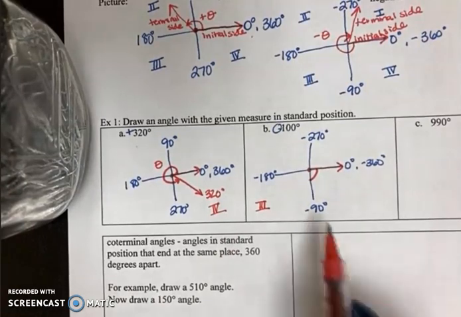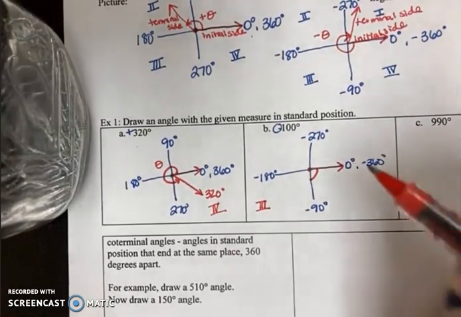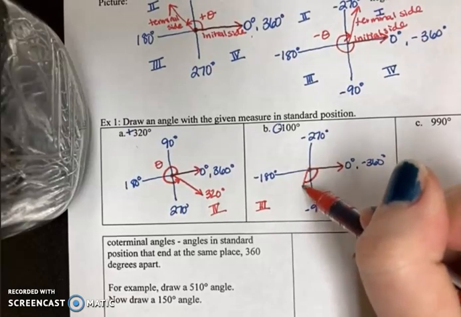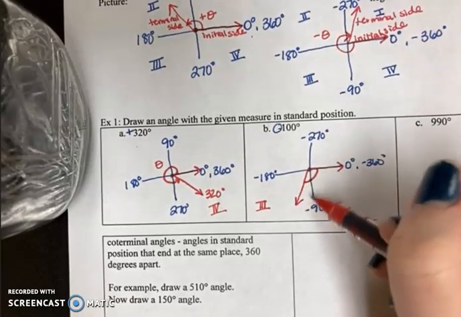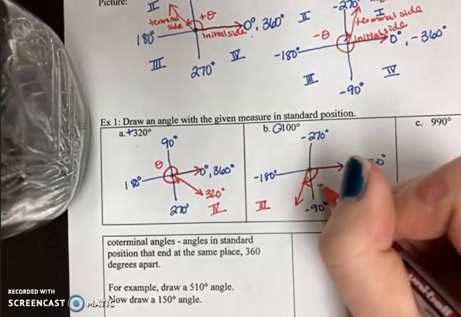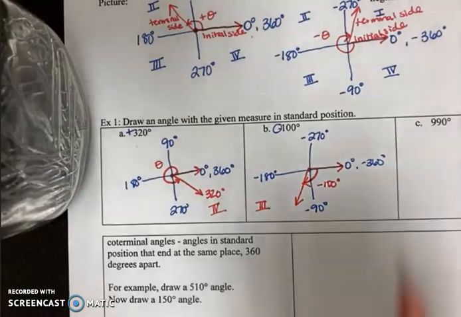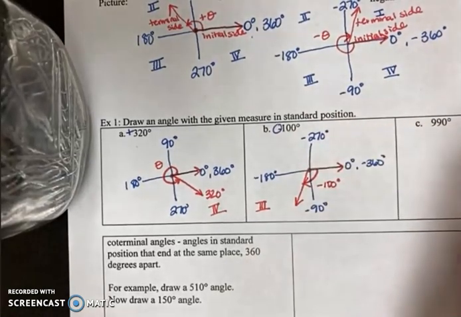In fact, it's only 10 degrees away from here. So think about it. If this is 90 degrees, 10 degrees would be about this far. There's my negative 100 degrees. That's my negative theta. Okay, see?